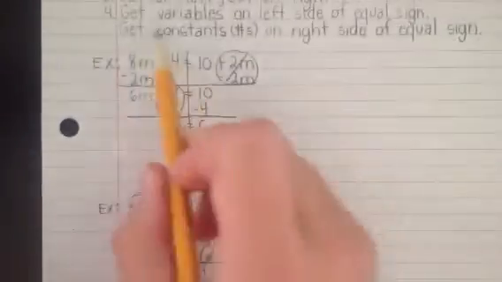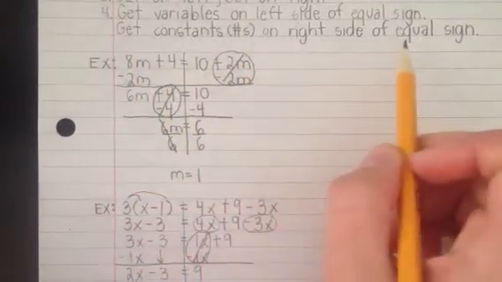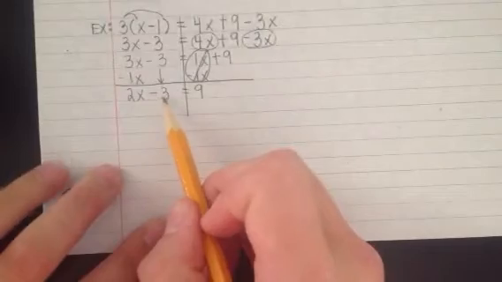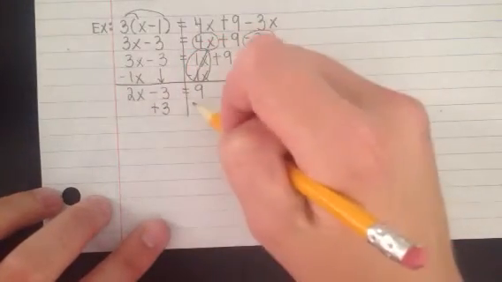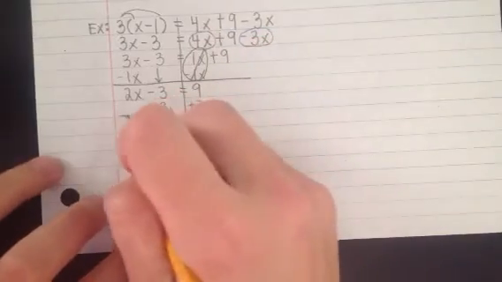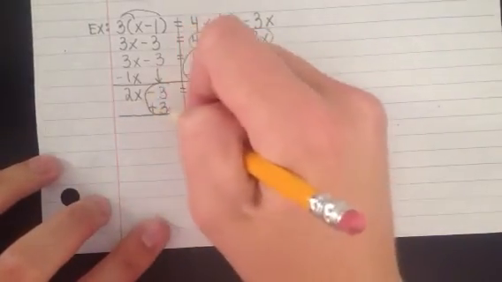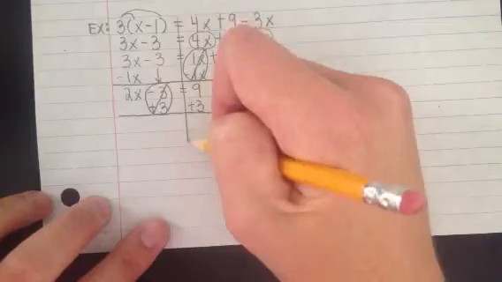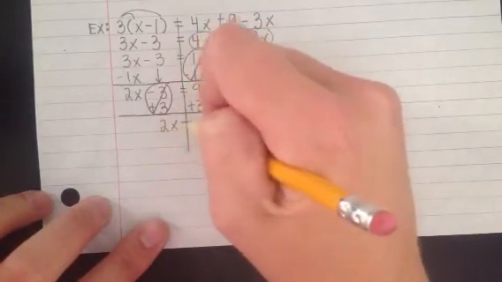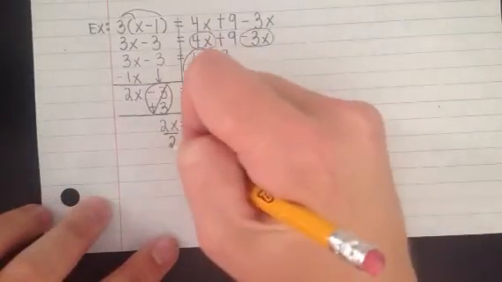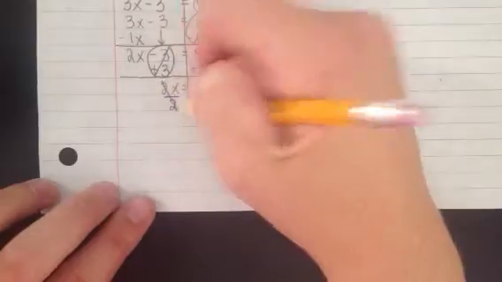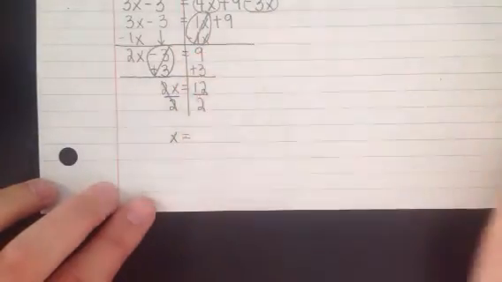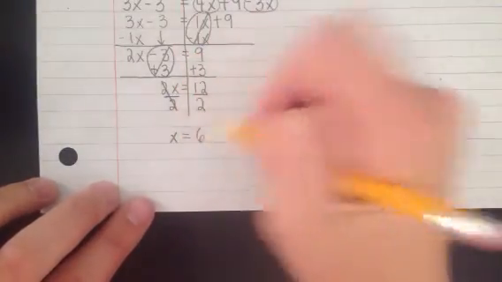Okay, now I need to get constants or numbers on the right side of the equal sign. So that means I need to take this number, minus 3. To cancel it out, get rid of it, I have to add 3. So negative 3 and positive 3 creates a zero pair. I get 2x equals 12. Last step, to get x by itself. Y'all should know by now, divide by 2. 2 over 2 reduces to 1, so we get x, or 1x equals 6.